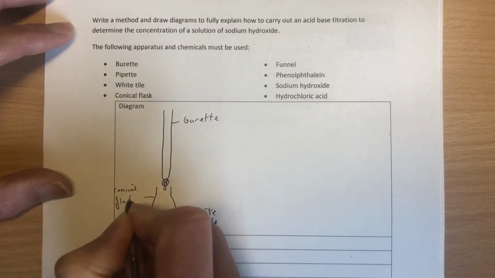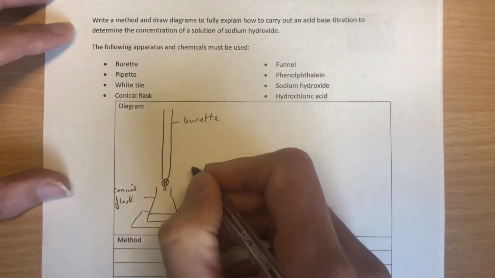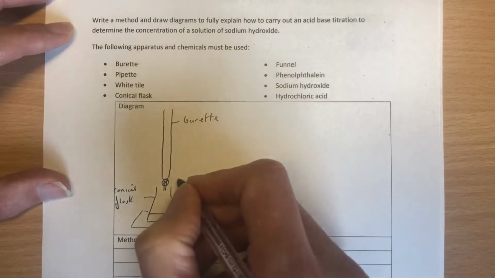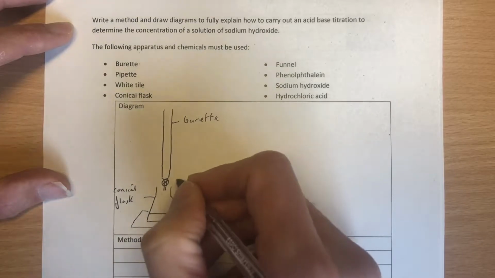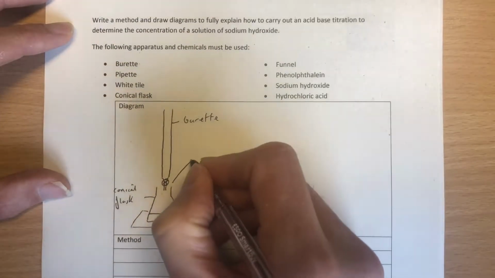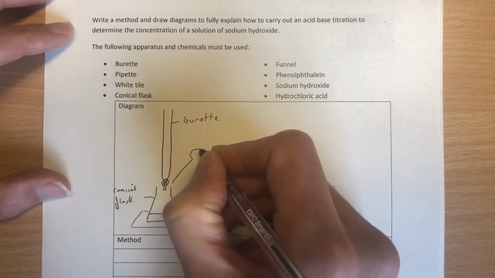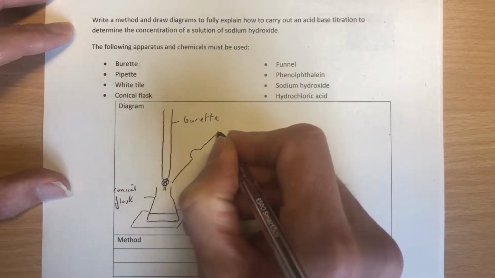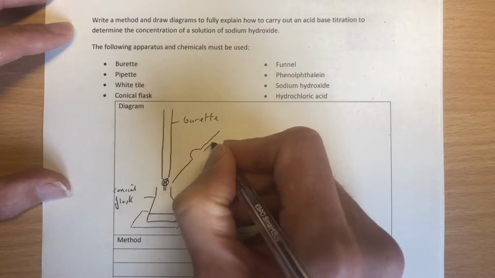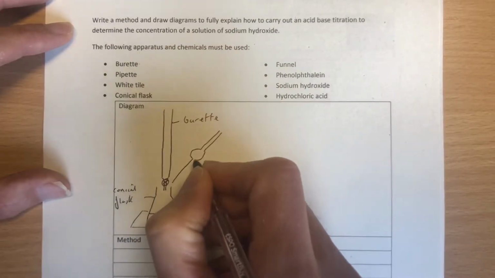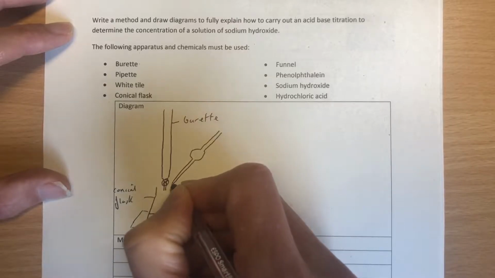Now we are going to put the alkali into there with a pipette. So we will measure our alkali out into the pipette. The pipette is a thinner tube even than the burette. It has a little bulb in the middle, so we can get the required amount of sodium hydroxide into there. Very thin, little glass. These are all glass, very fragile. And there's our pipette.